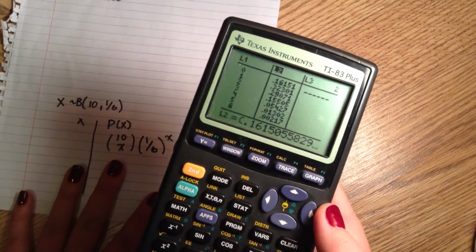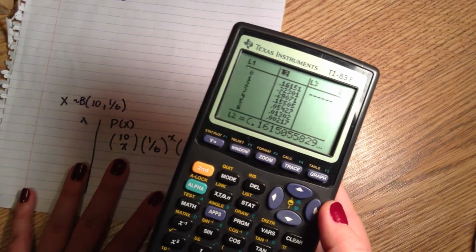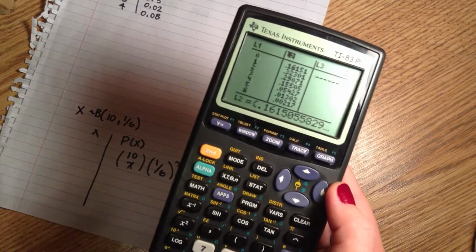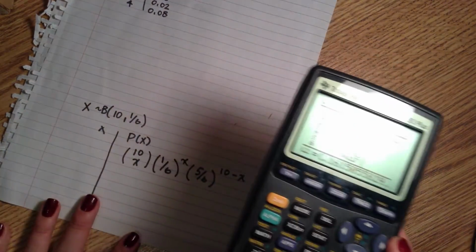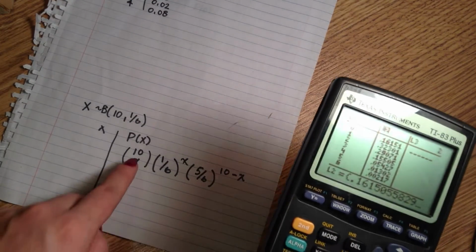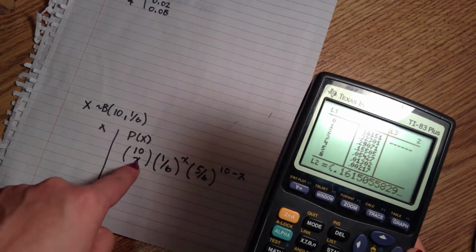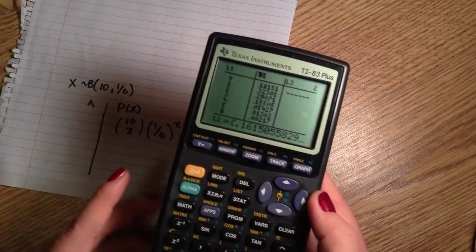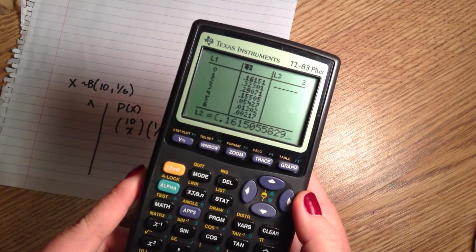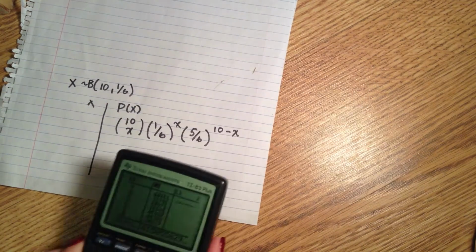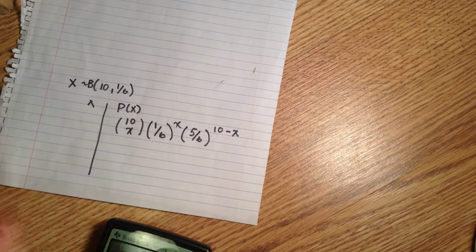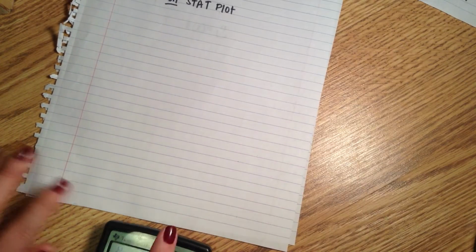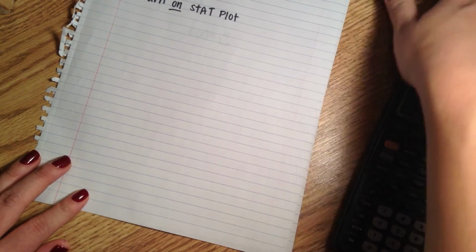Now, this is an example with a binomial distribution. You can do the exact same thing with a hypergeometric distribution. Just make sure that you put the list 1s in for the x's in that formula. I will show you guys how to do that in class, but it should be the exact same thing, just with a little bit different variations on our formula use. Okay, so that was how to do the chart.